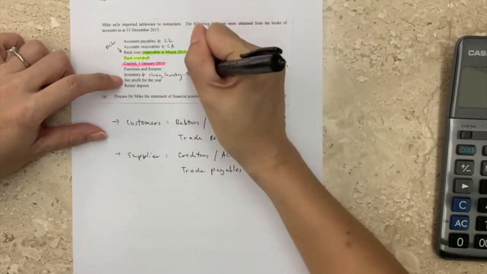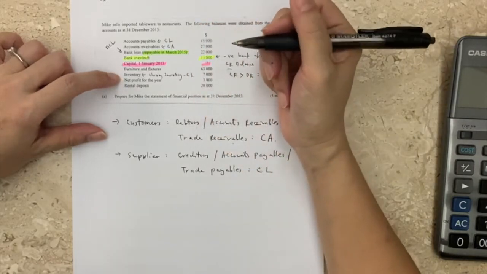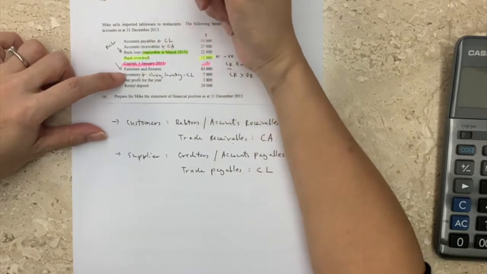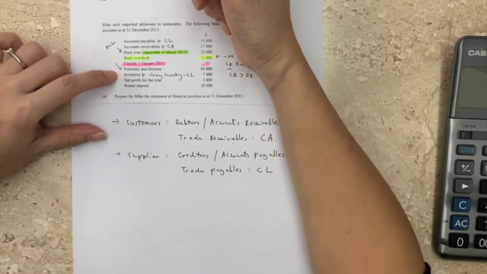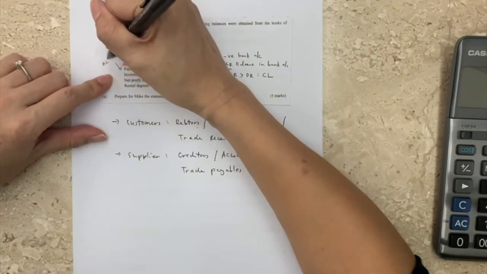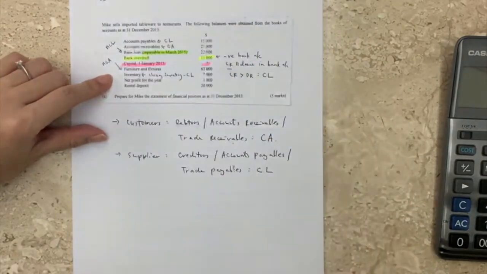Okay, and which is current assets. And how about furniture and fixtures? We need to use furniture and fixtures, so they are durable and not for resale. So this is a kind of non-current assets.